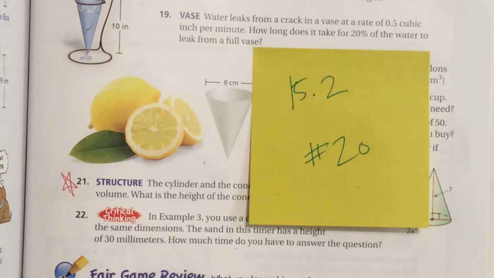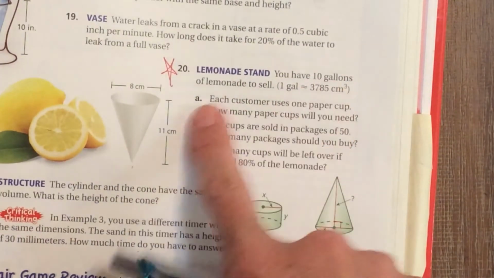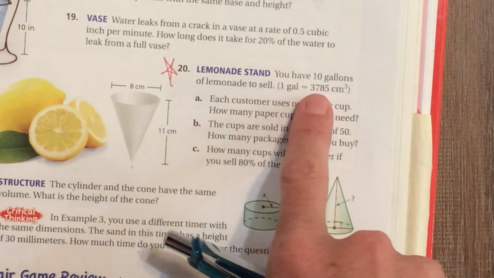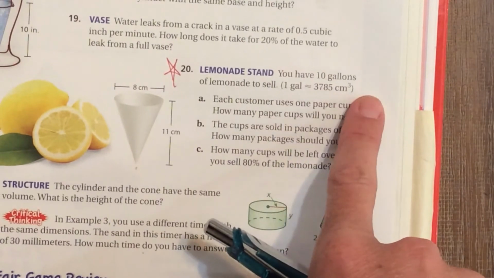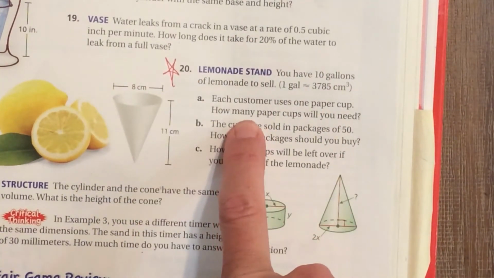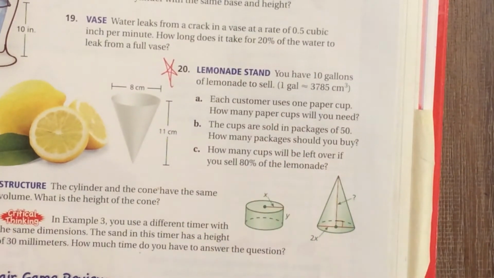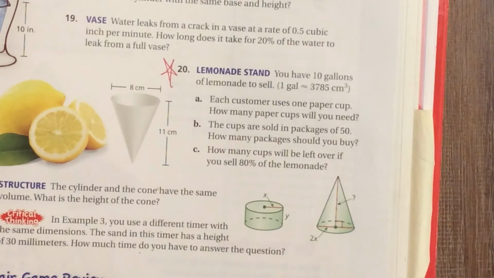Alrighty everyone, I am going to do the lemonade question, chapter 15, section 2, question 20. Here it is, talking about a lemonade stand. You have 10 gallons of lemonade to sell. 1 gallon is about 3,785 centimeters cubed. You need to know how many paper cups, how many packages of paper cups, and if you drink 80% of the lemonade, how many cups will be left over, okay?